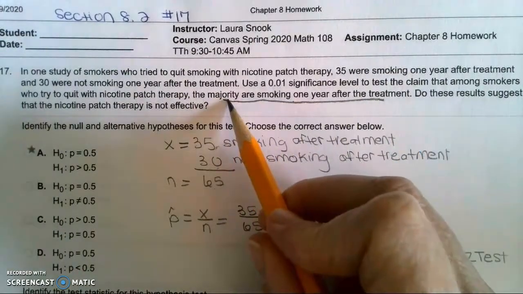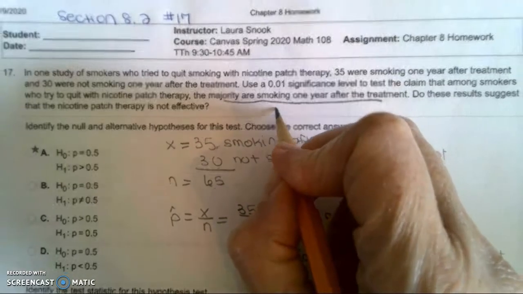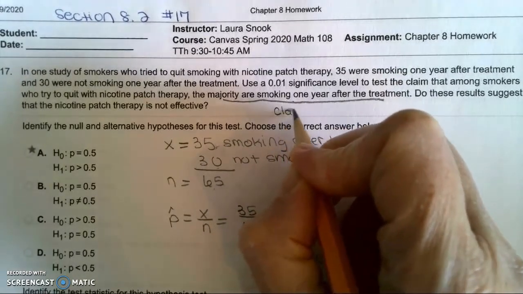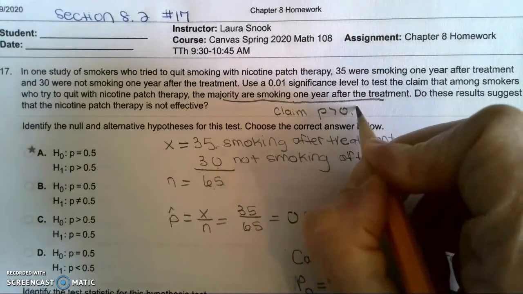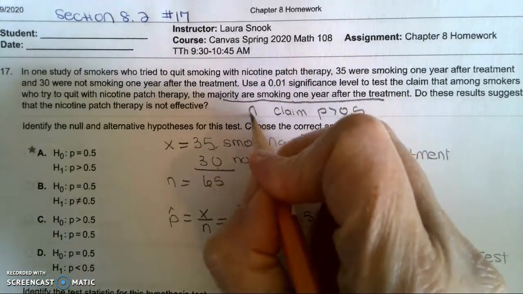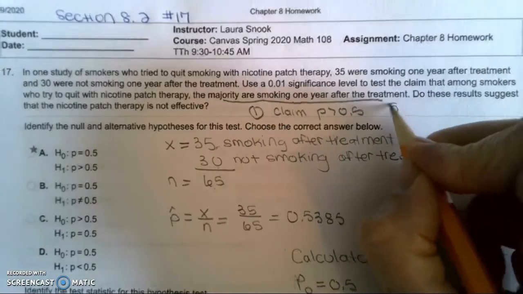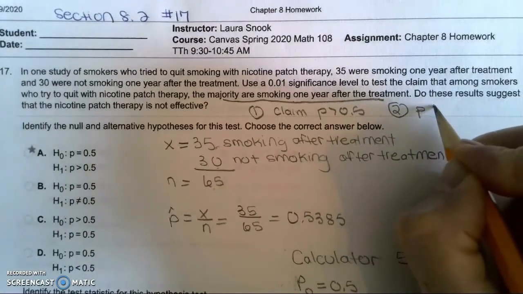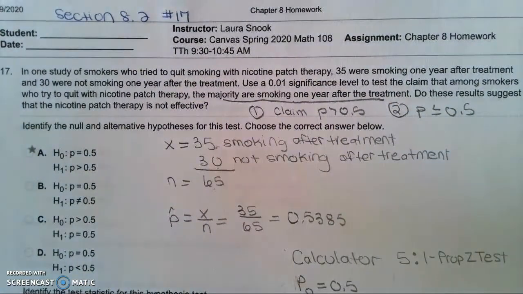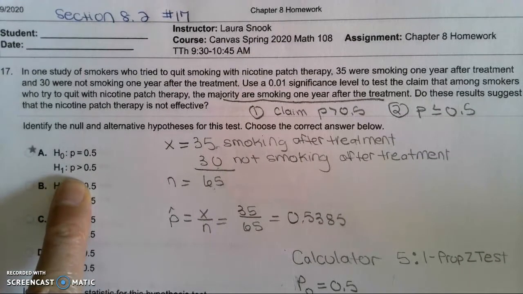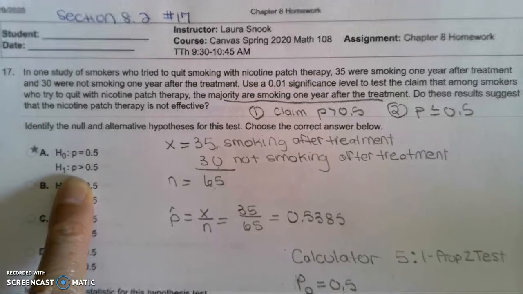So majority would be more than half. So my claim is more than half. Okay, so that's step 1. Step 2 is you write down the opposite, which is less than or equal to 0.5. And then from there, you come up with your null and alternative. So it's this one right here.